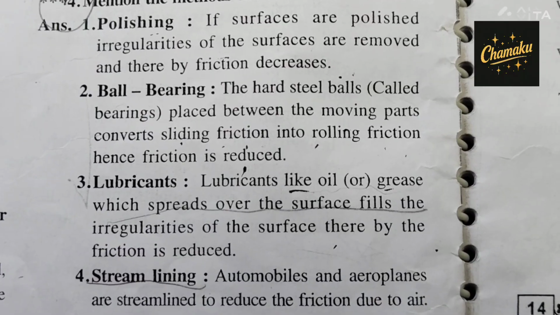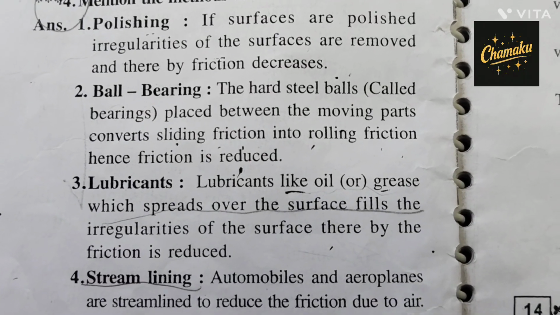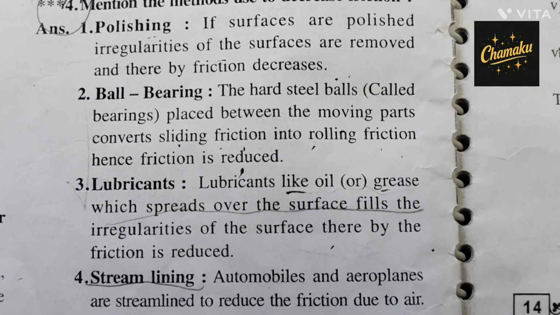And the fourth one, streamlining. Automobiles and aeroplanes are streamlined to reduce the friction due to air.